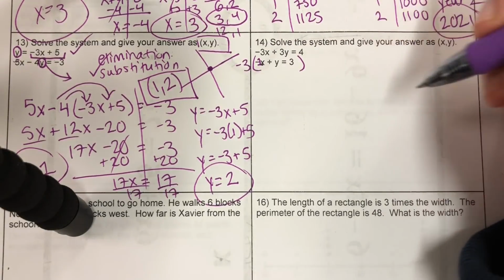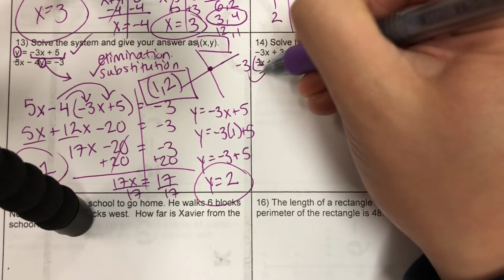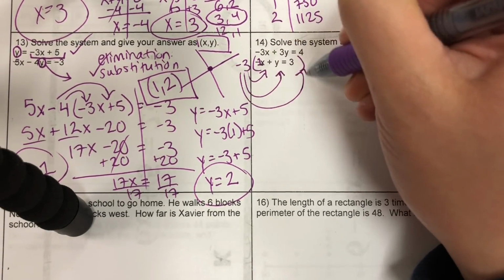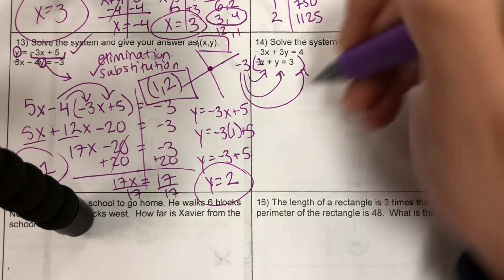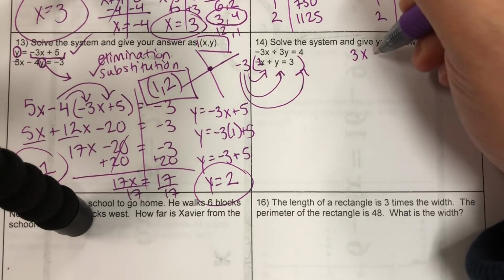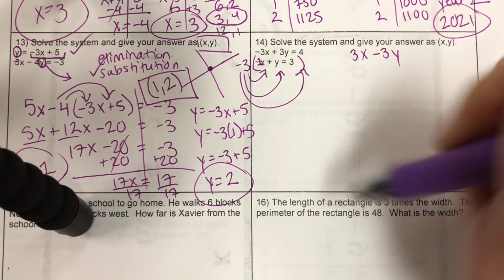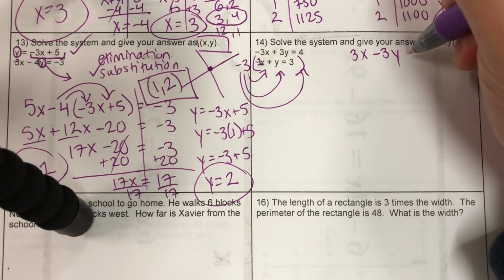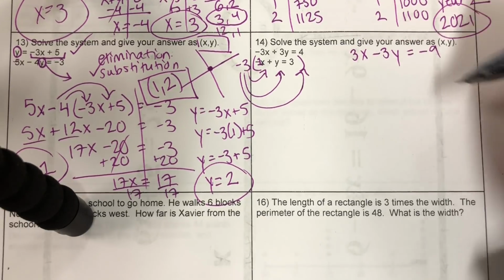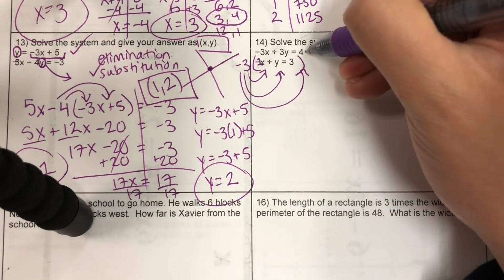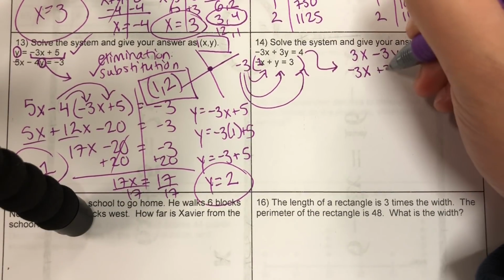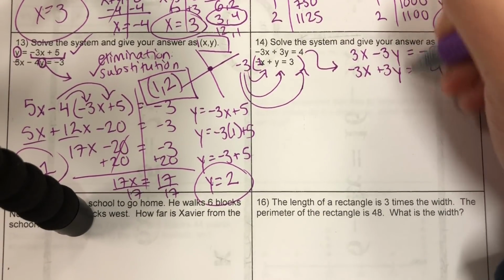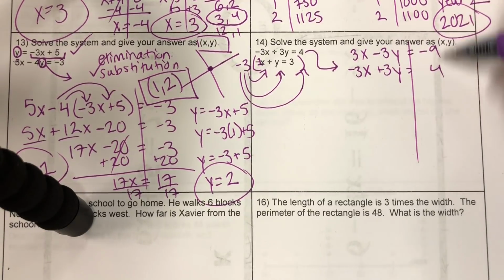So what I'm going to do is just distribute this negative 3 to all of the terms. Negative 3 times negative 1x is going to be positive 3x. Negative 3 times y is going to be negative 3y. And then negative 3 times positive 3 is going to be negative 9. I'm going to drop down this equation right here. So this is negative 3x, positive 3y, and 4. And now I can just go through and add them up.